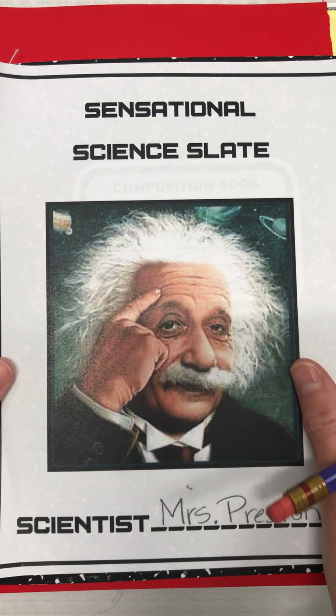Perhaps a scientist may need to or want to compare and contrast two things or two objects or events. And usually that's how we tell how they're alike and different.